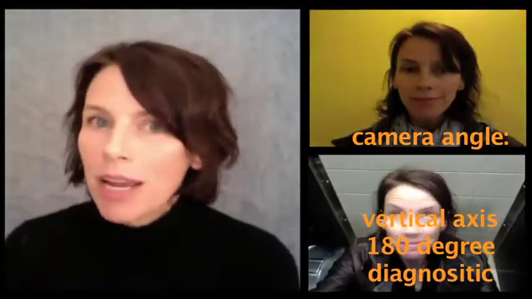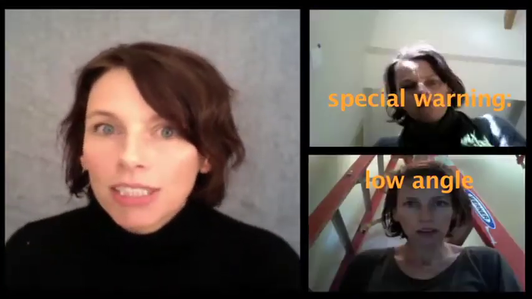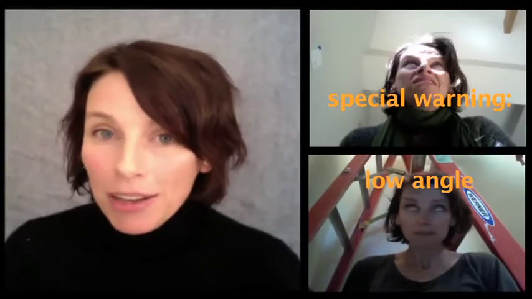Okay, the angle, camera angle, this is so important because so often people have their camera at an angle that is maybe not the best choice for them. Please, oh please consider lifting up the angle with either a yoga block or a couple boxes of Cheez-Its. Warning again about the low angle, and again, that's the case in most computers.